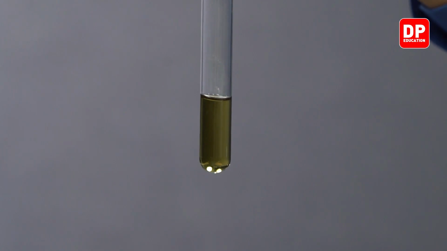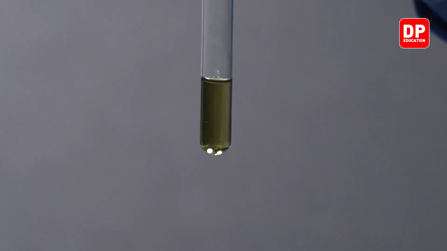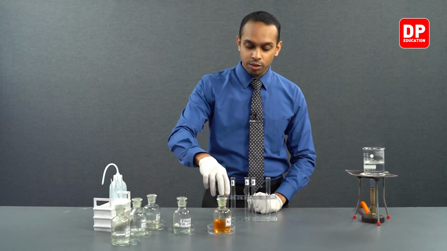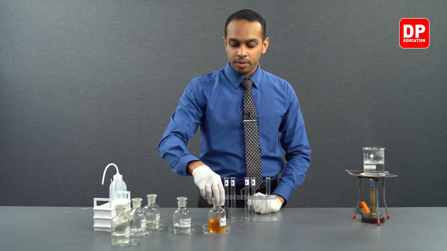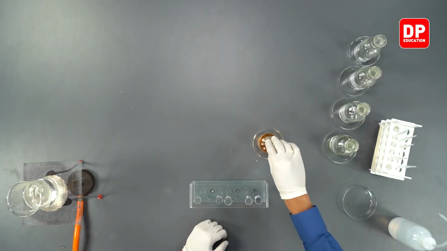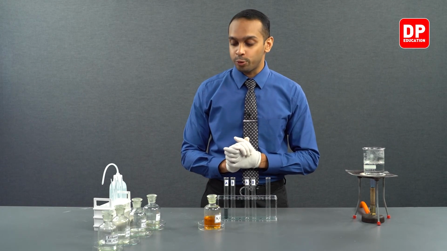This is due to the formation of the chromium 3+ aqueous ion solution. We saw that aliphatic aldehyde reacts with acidified potassium dichromate.